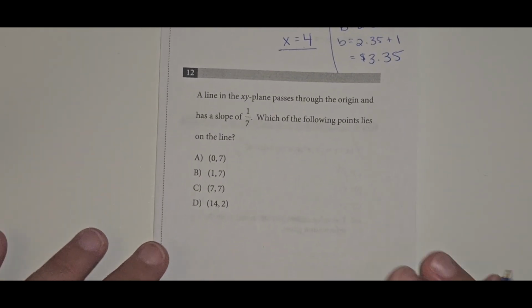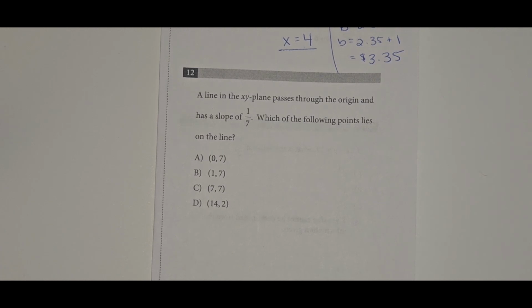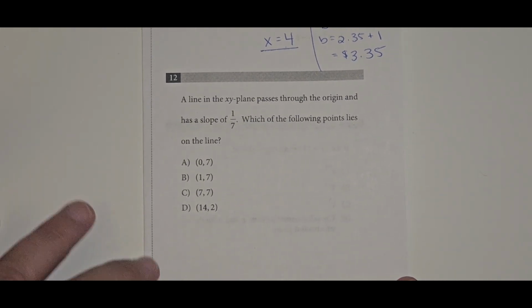Ooh, having fun yet? We have 20 questions in this section, so we're almost done.